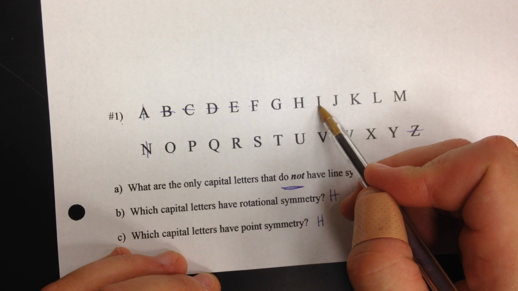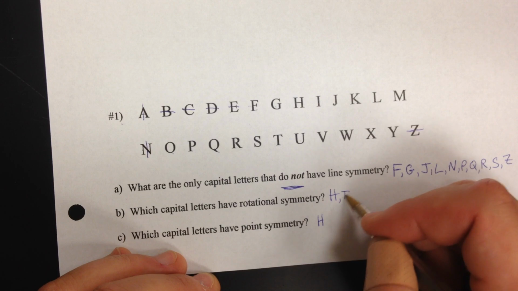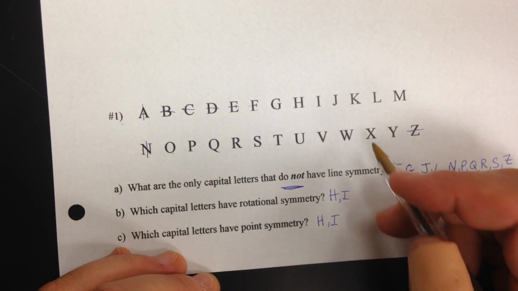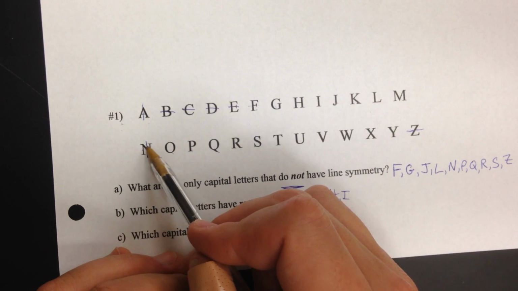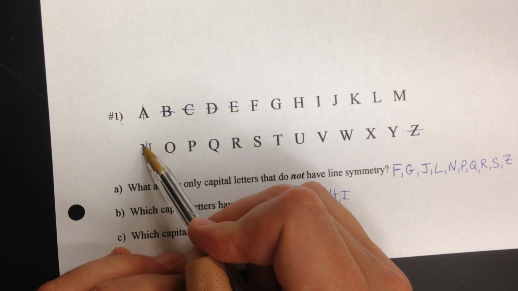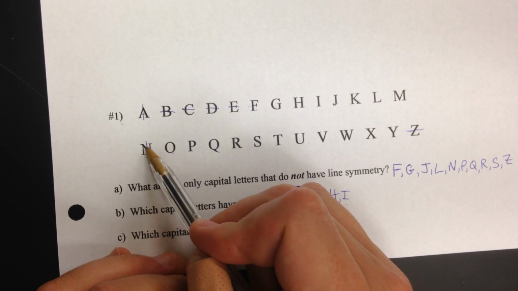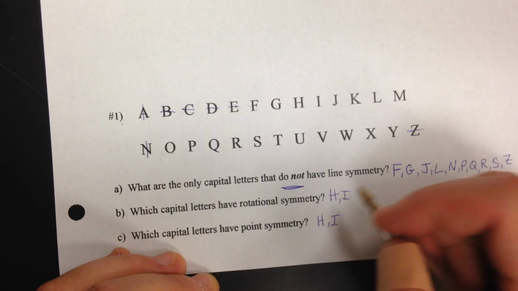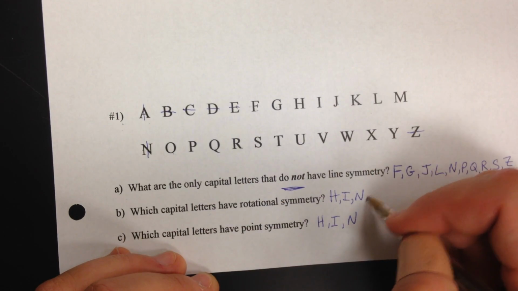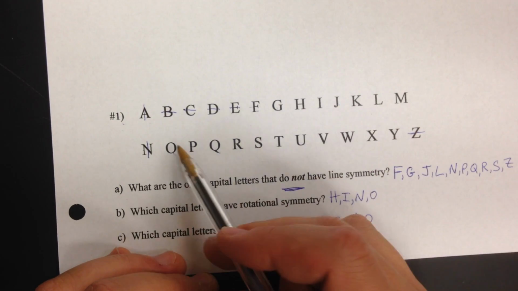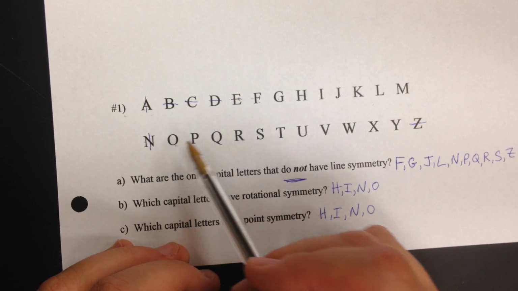I, we can rotate 180 degrees. The top comes to the bottom comes to the top. Nope, nope, nope, nope. The N will have point symmetry. We can rotate that 180. This piece will spin to here, and then this piece will spin to right there. So N has point and rotational. O has rotational and point. O, you can rotate any degree measure, and it'll still look the same.